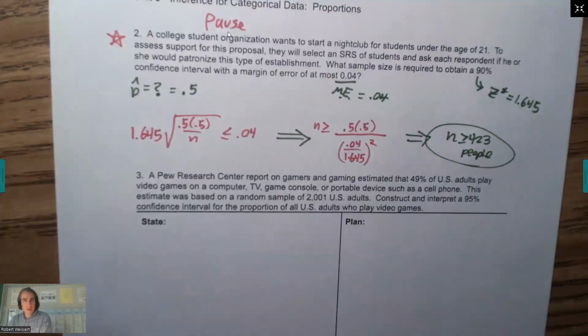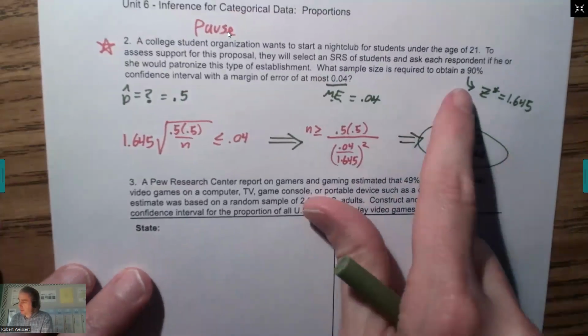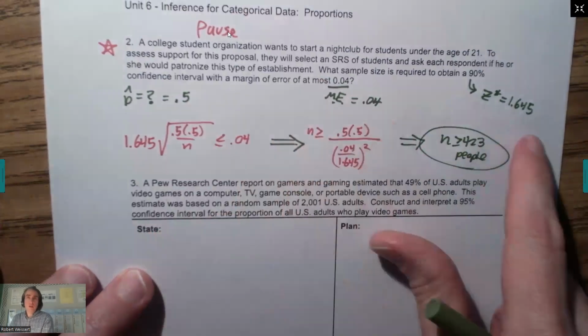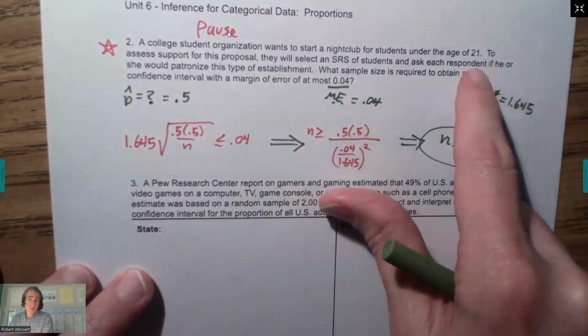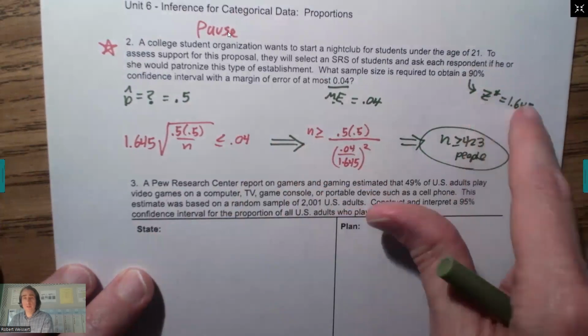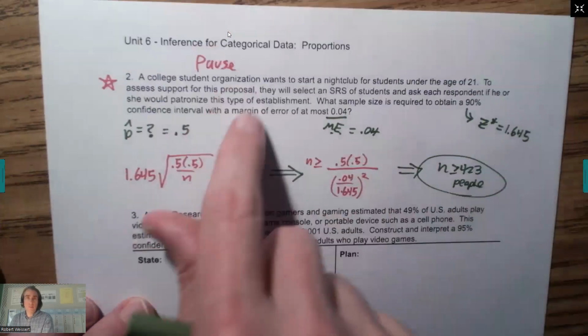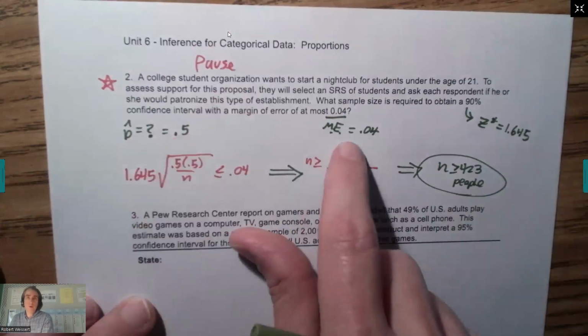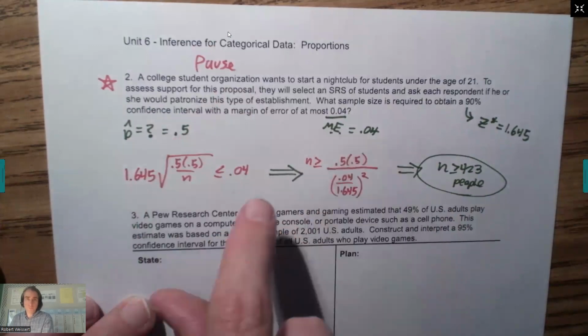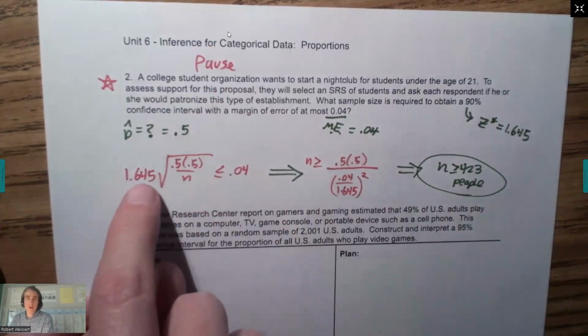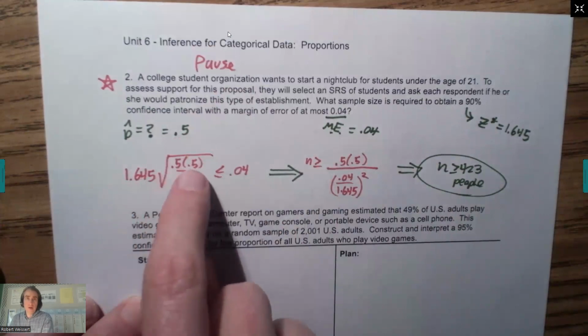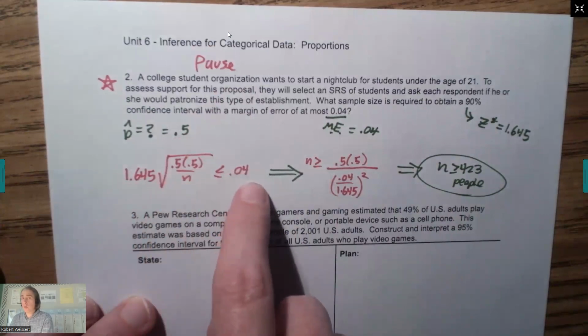And here it is, voila. So hopefully you got a chance to get all the necessary information. Our Z star from our table B or from your inverse norm should be 1.645. We're not given a sample proportion, so I just use 0.5, and your margin of error should be within 4%. So if you plug in your Z star there, standard deviation, 0.5 over n, less than or equal to 0.04.